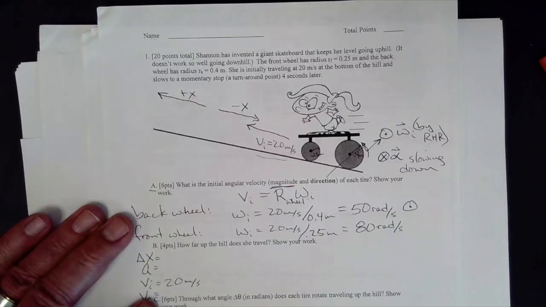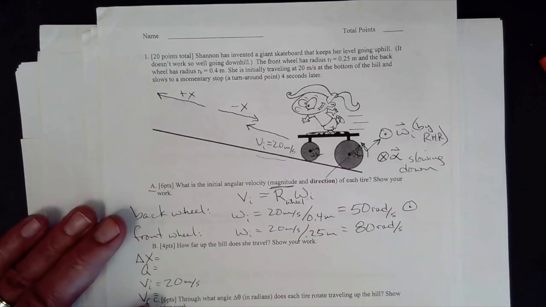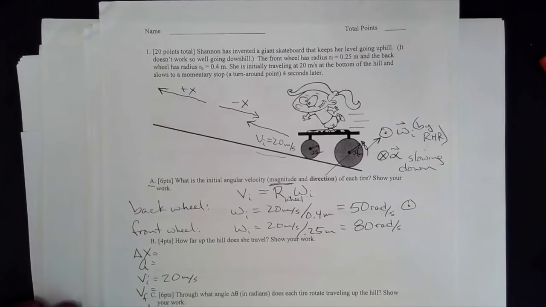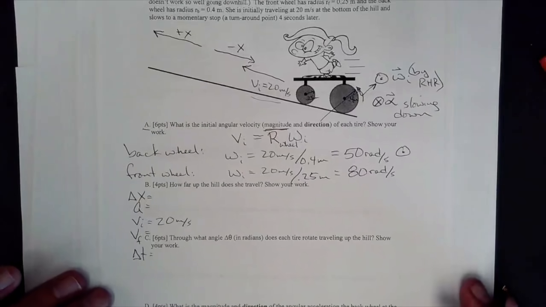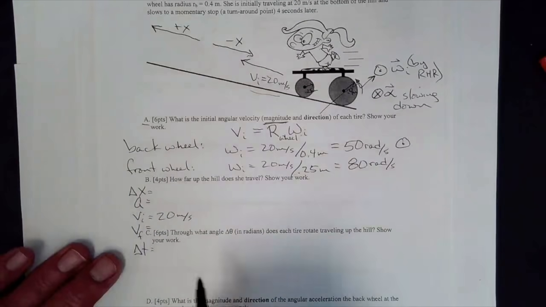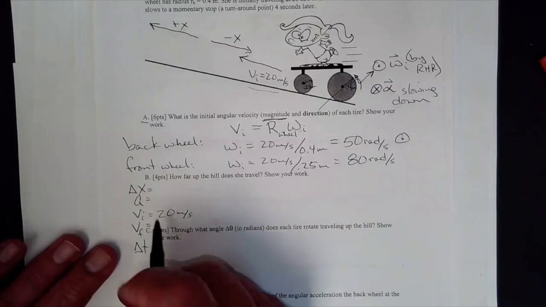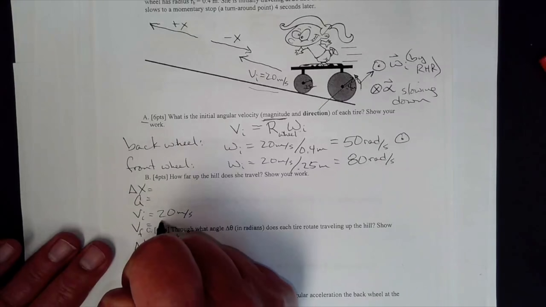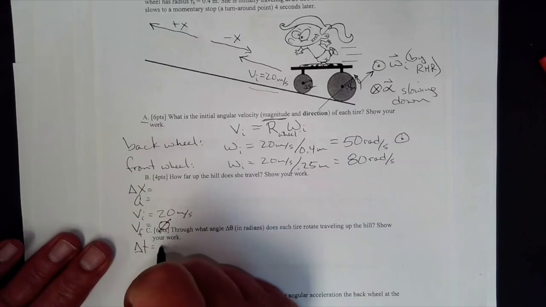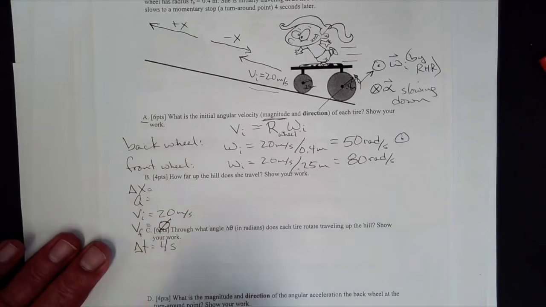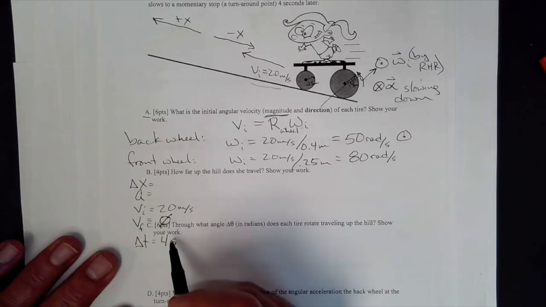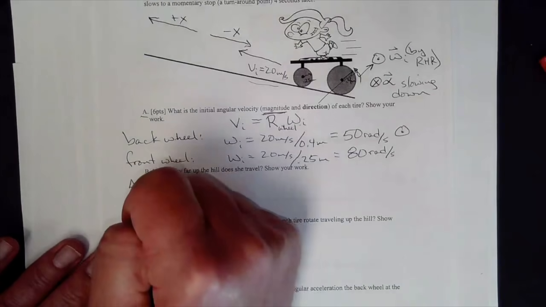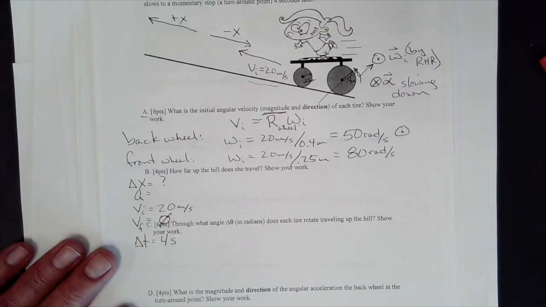I have the freedom to choose my own coordinate system. I just need to stay consistent throughout the problem, keep using that same coordinate system. Now we know that when she gets to the turnaround point, the final point, she stops. And she does that, we're told, 4 seconds after she starts. So I've got 3 pieces of information, and I want to know how far she travels.